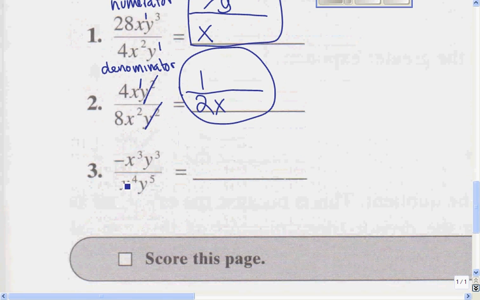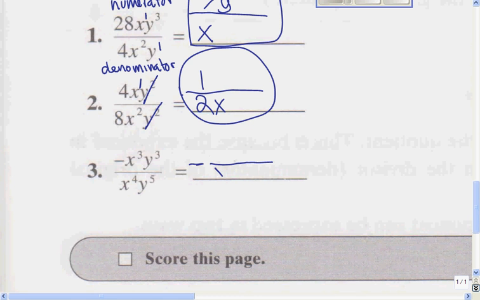Okay. Here, my signs are different, so I know my answer is going to be negative. Draw my line. The larger exponent is in the denominator, so I know my variable is going to be in my denominator. 4 minus 3 is 1, so it's just going to be x to the first. I do not write it with the 1 there. I just leave it as x.